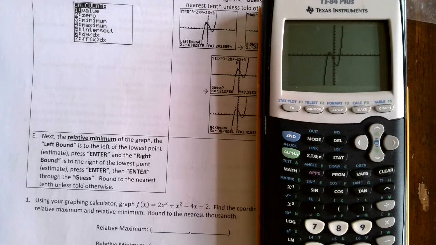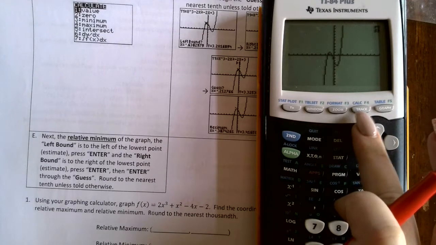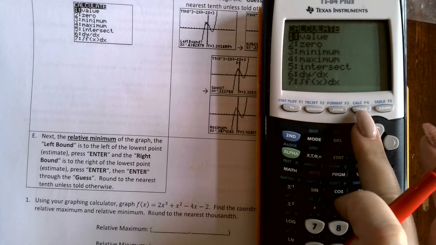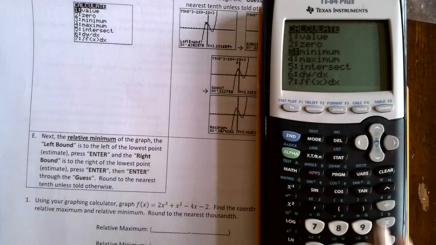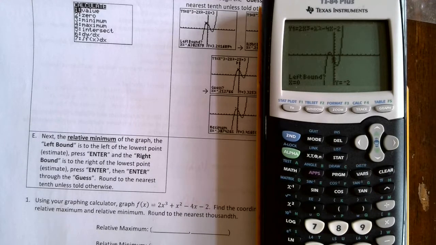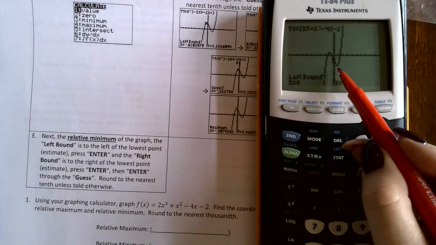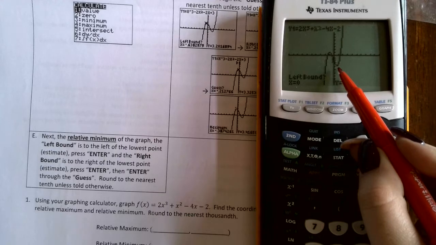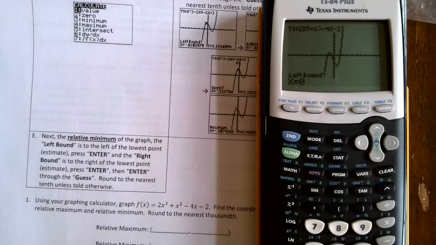So with this, I need to find my max and min. I'm going to hit second trace, and then you're going to go down to the min and max. We're going to do the minimum first. The minimum looks like it's here, between 0 and 1. So left of that point would be 0, right of that point would be 1.